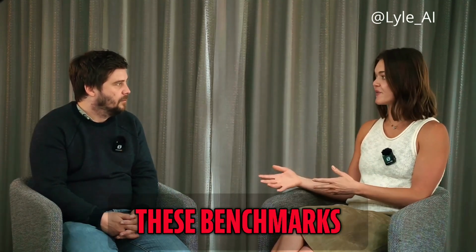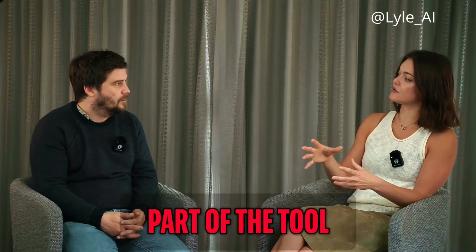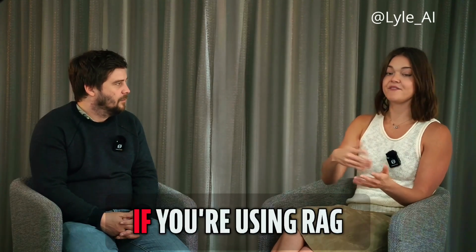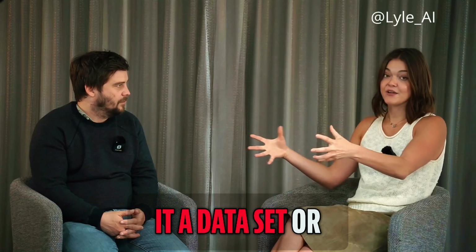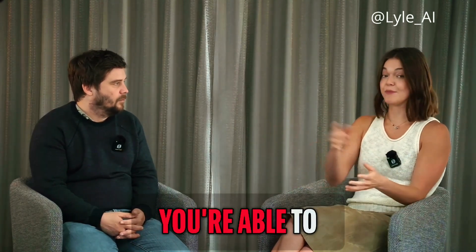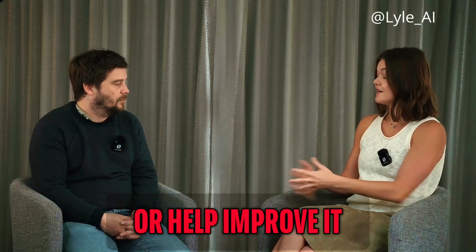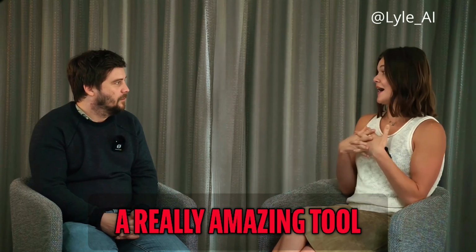And obviously there are these benchmarks, but it's really cool that you actually allow this to be part of the tool and to let users see, if you're using RAG, retrieval augmented generation, and you give it a data set or a PDF or whatever that you want it to refer to, you're able to see the process and help debug or help improve it. So that's a really amazing tool. I want to use that tool.